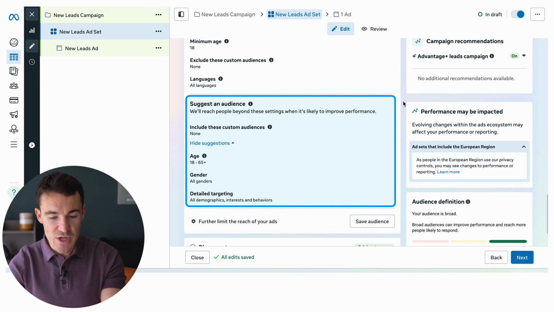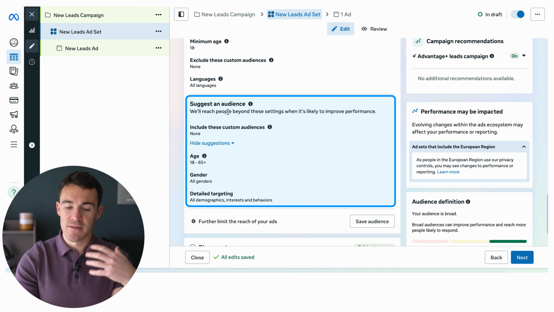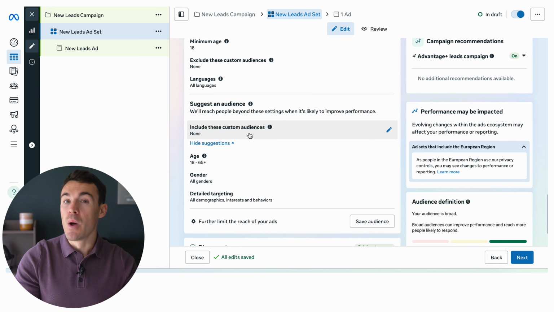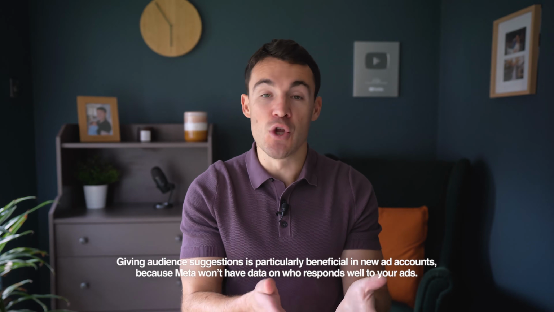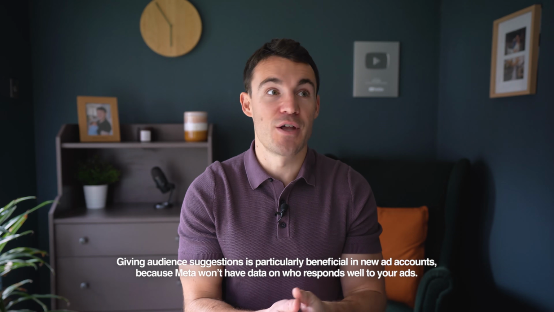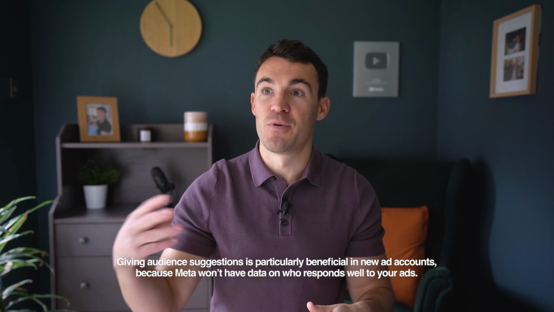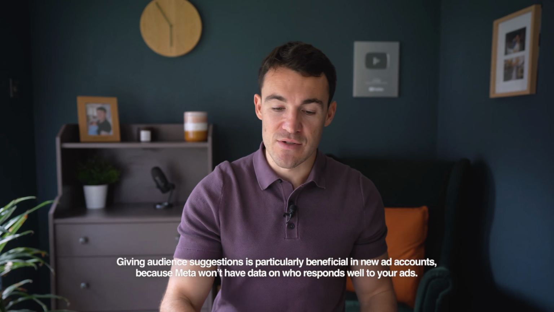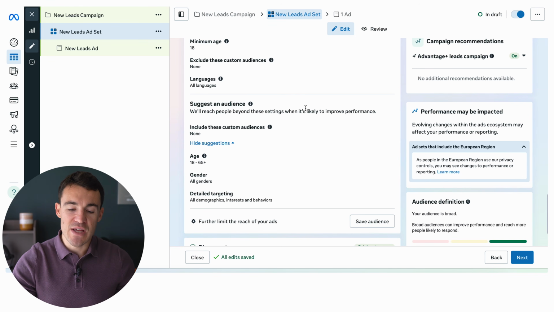Okay, so then we've got the suggest an audience section. So like I said, these are suggestions. This is designed to give Meta direction, particularly helpful when you've got a new Meta ad account, when Meta doesn't know who's likely to become a lead. They don't know that people interested in cats who are 43 and live in this certain location are most likely to buy your products and services, right? As an example. So here we can give Meta some direction.